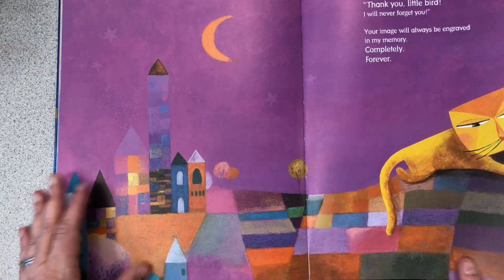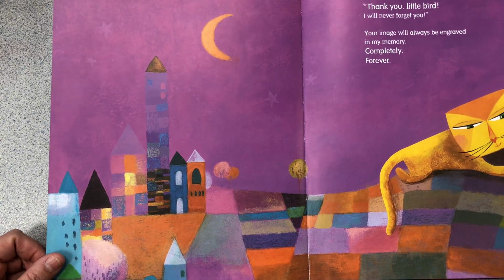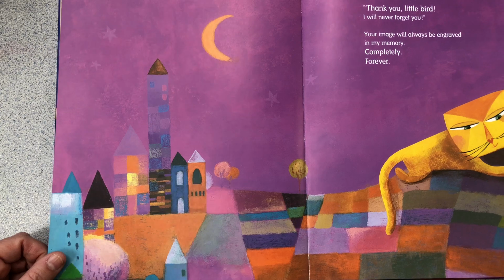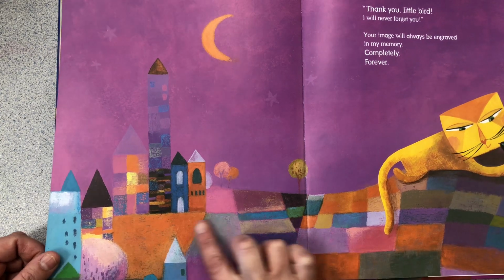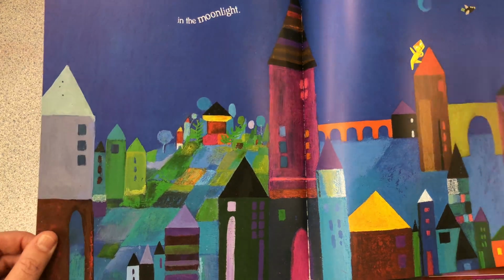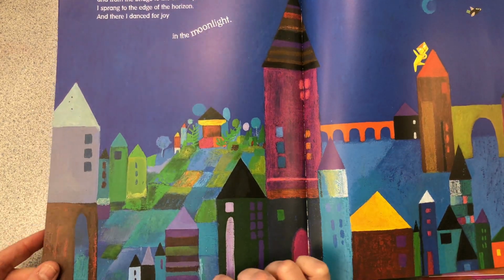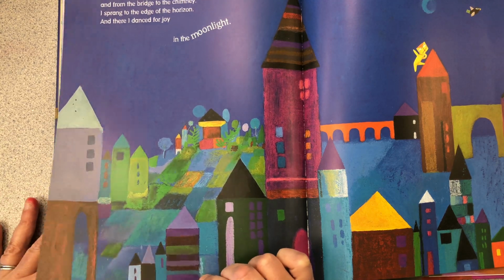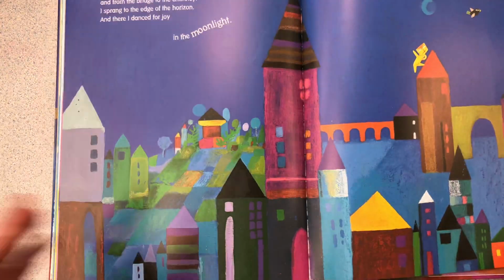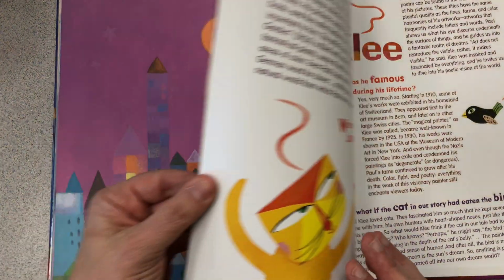And this is actually a really beautiful book. Paul Klee used a lot of geometric shapes in his paintings, like squares, rectangles, triangles, and you can see in all of these illustrations that the illustrator used the same types of things that Paul Klee used in his artwork. It's also very dreamlike because Paul Klee did paint a lot of pictures based on dreams that he had.